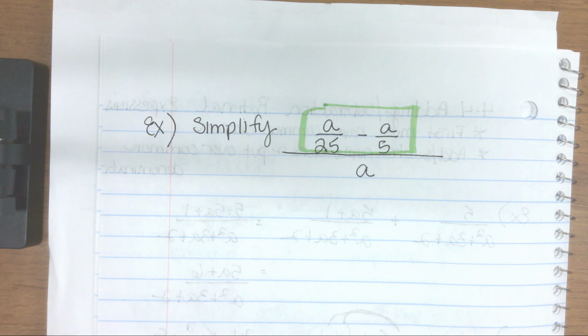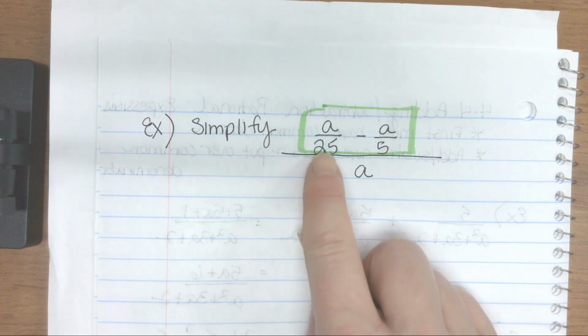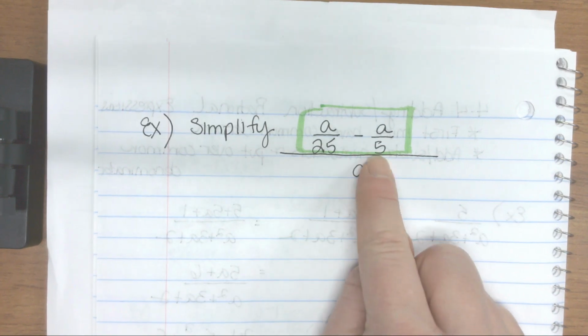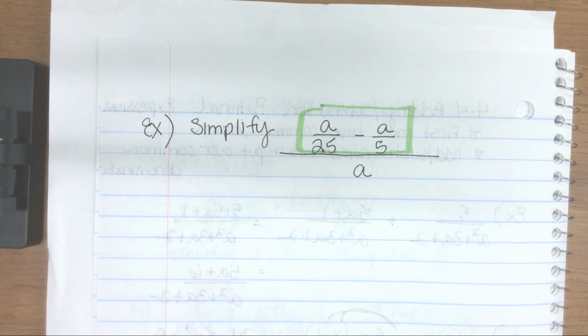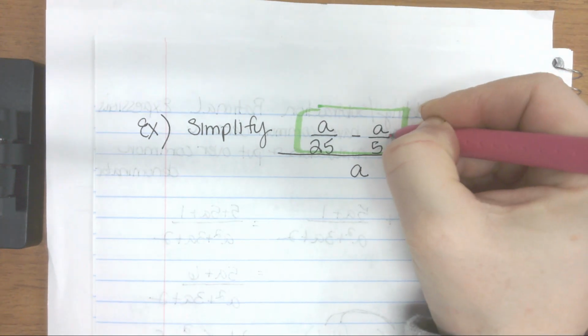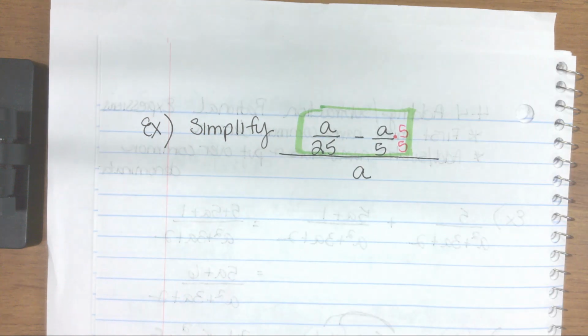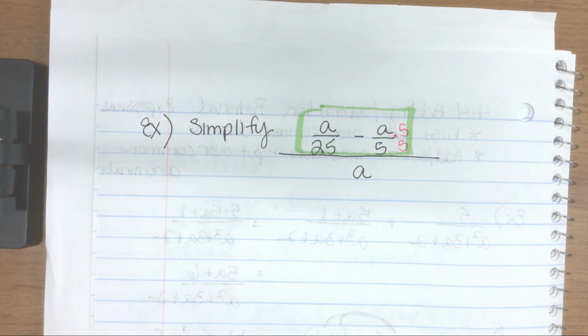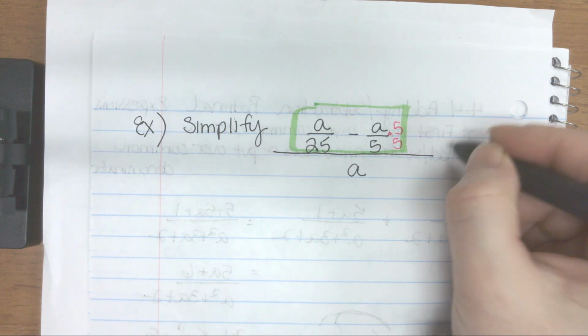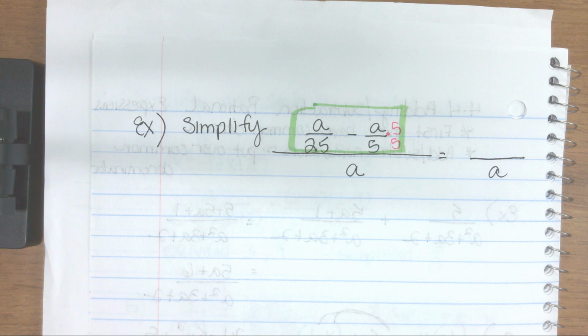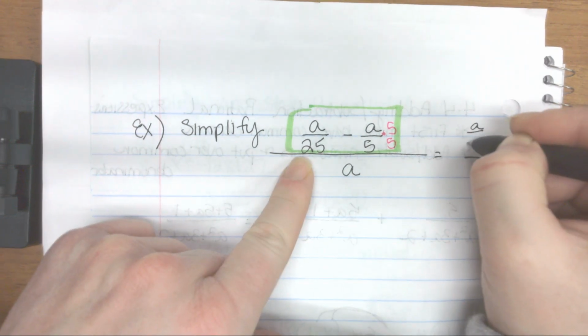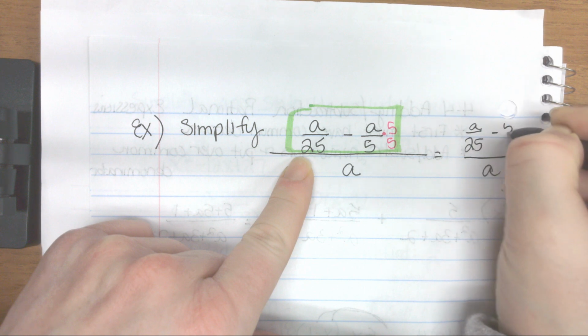So in order to do that, do you see that they have different denominators? Okay, this has a denominator of 25 and this has a denominator of 5. Couldn't I just multiply this by 5 to get a 25? I don't have to do both fractions. So that's what I'm going to do. I'm going to multiply the top and bottom of just this fraction on the right by 5 over 5. I'm going to have my thing over a. What that gives me then is a over 25 minus 5a over 25.